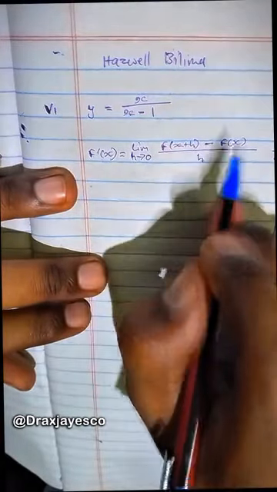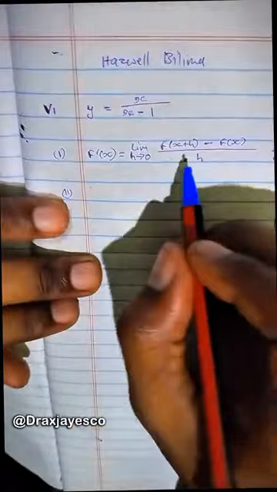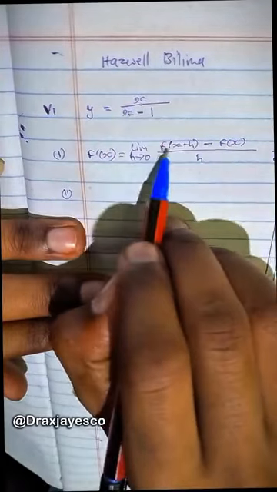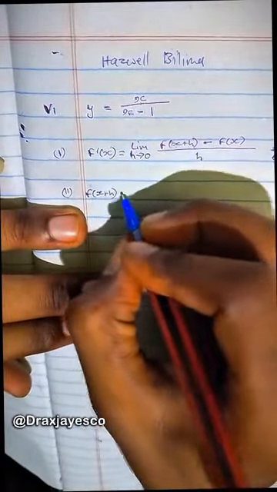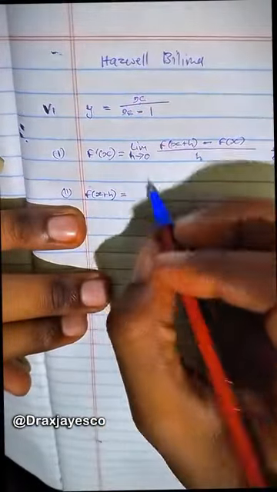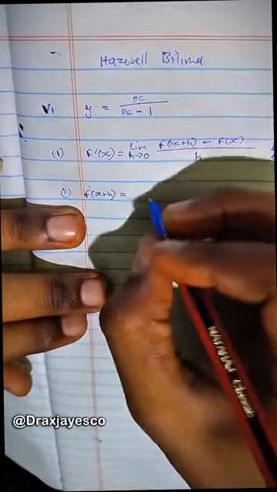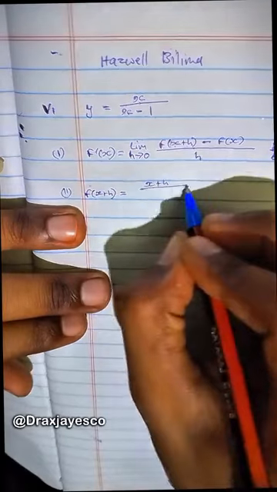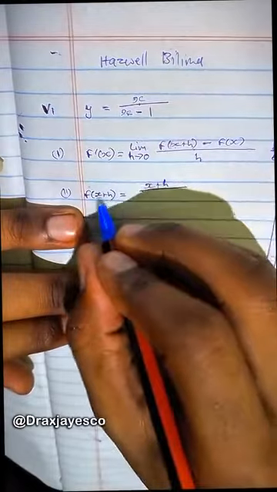Always write this when using first principle. This is step 1. Then step 2, you define f of x plus h. Where there is x, you add x plus h in brackets. So f of x plus h is equal to x plus h over x plus h minus 1, because there is an x on top and an x down here, and we add the whole thing in the bracket.